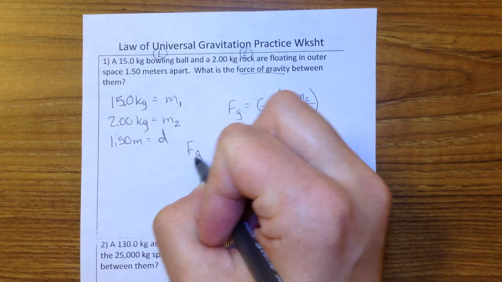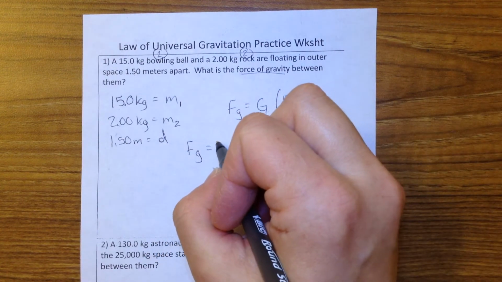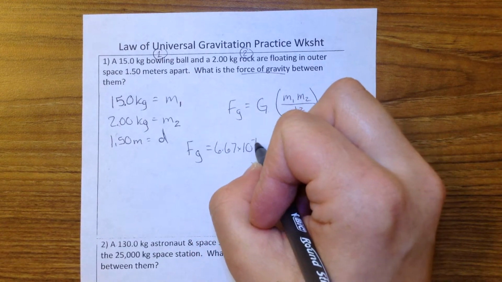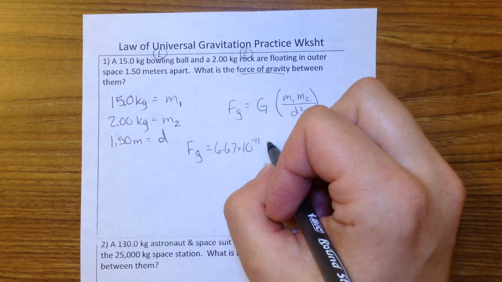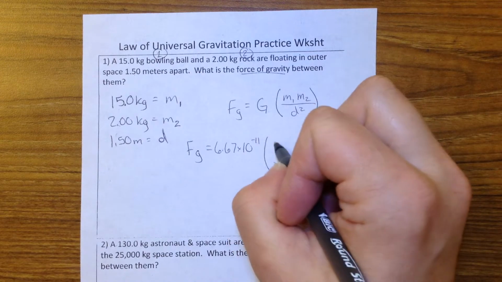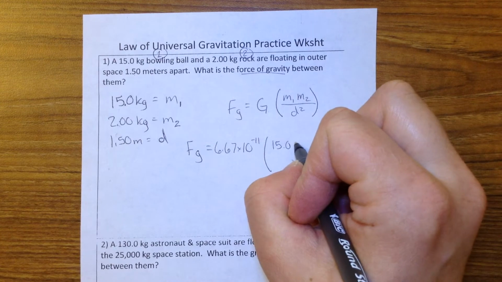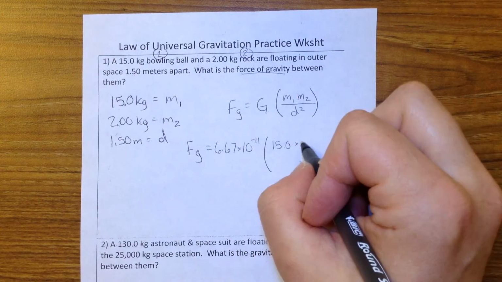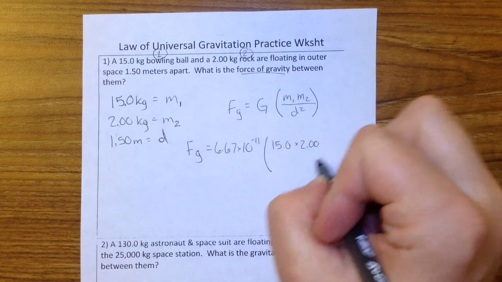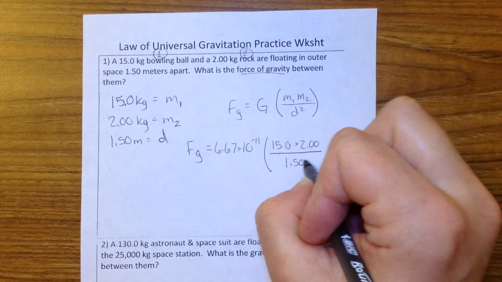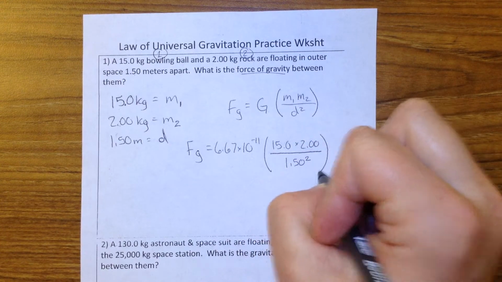Fg is equal to 6.67 times 10 to the negative 11. Mass of object 1, 15.0 kilograms, multiplied by the mass of object 2, 2.00 kilograms, divided by the distance between them, 1.50 squared.